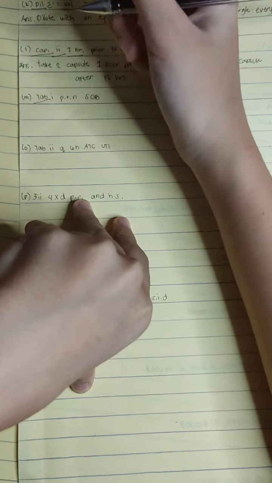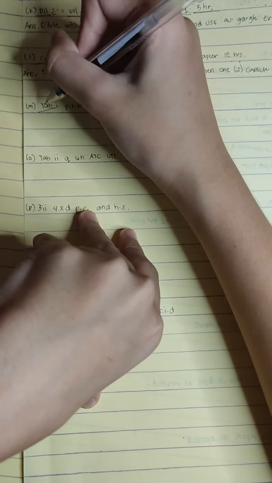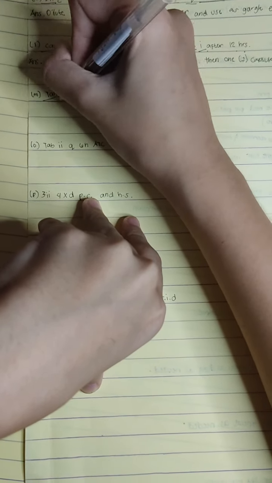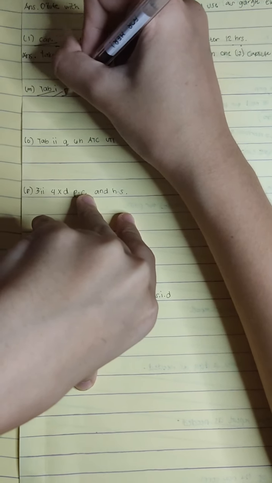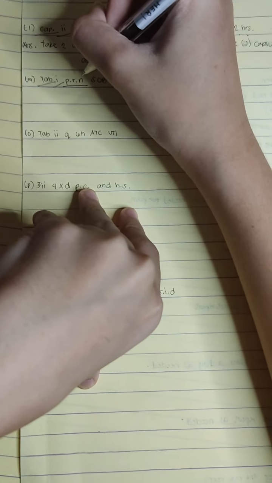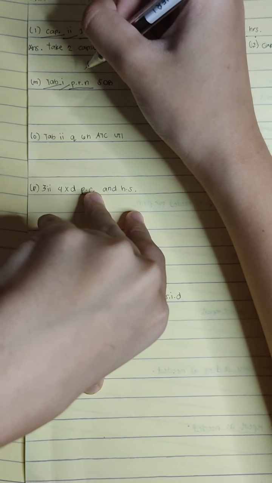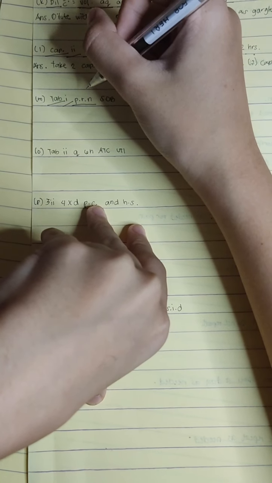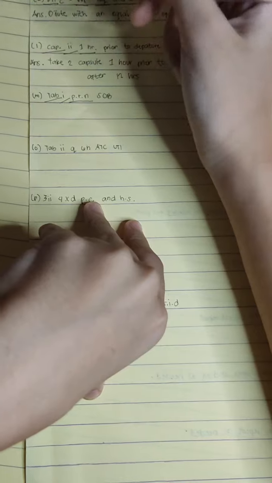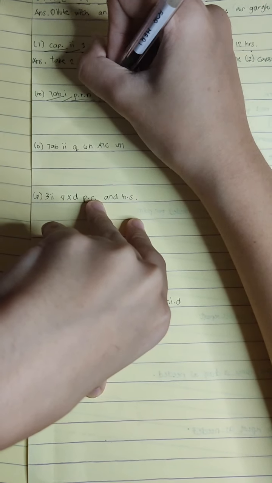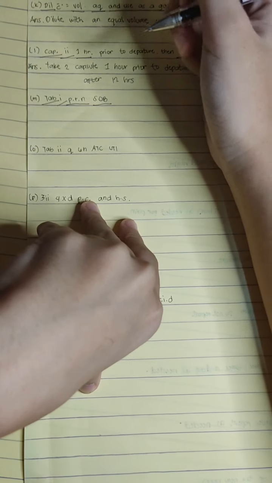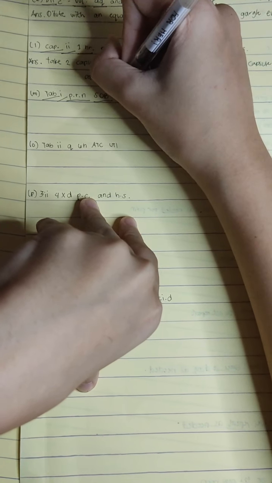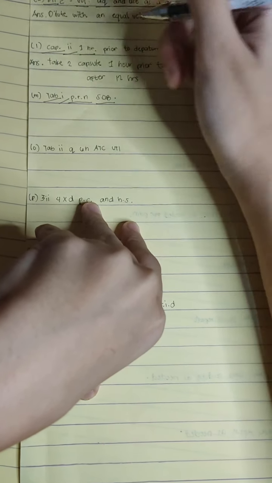Tab, which in Latin tableta, which means tablets. I, Latin word for number 1. PRN is prorenata, which means as needed. Then the SOB, it has no Latin word. It is shortness of breath in English.